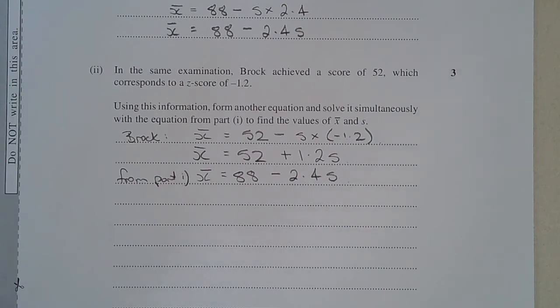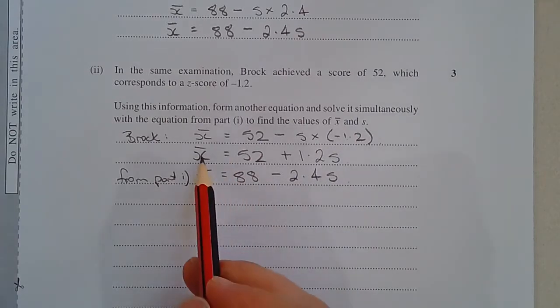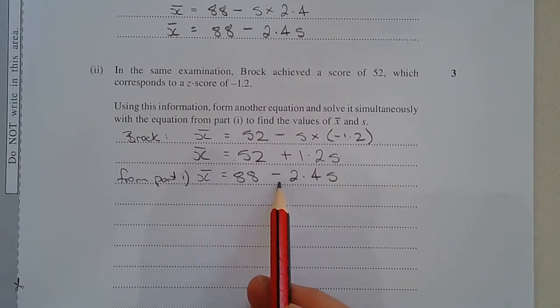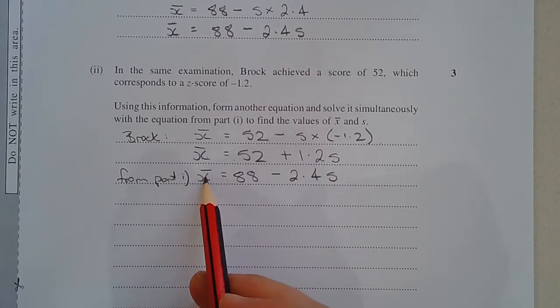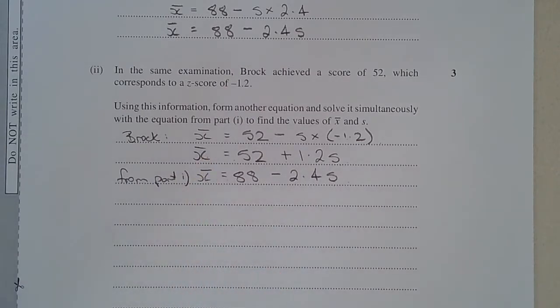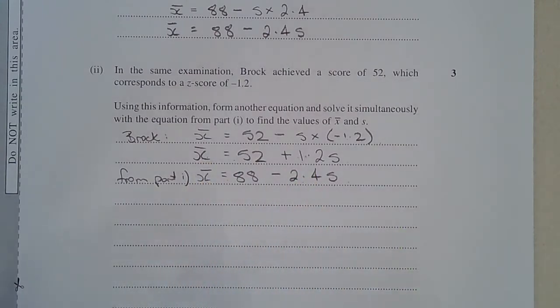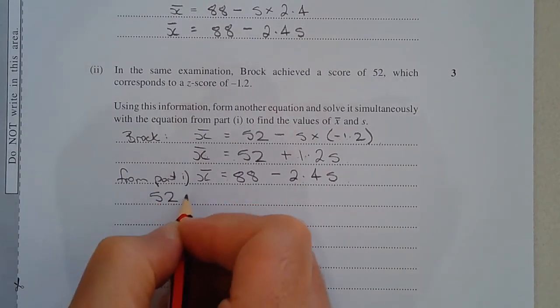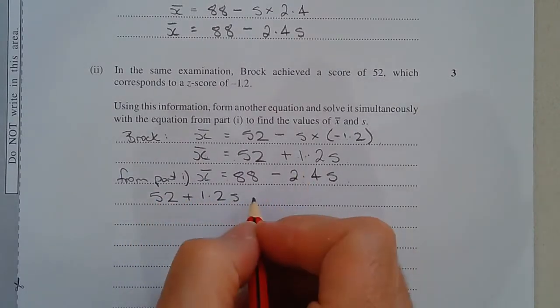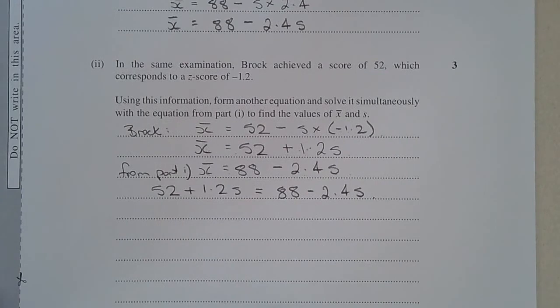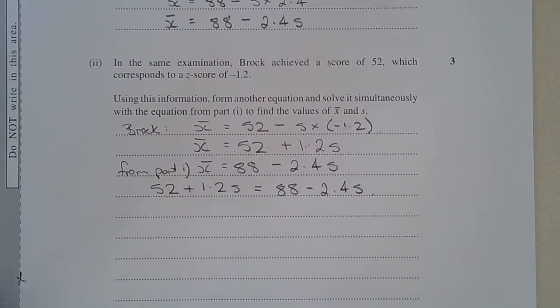Now we could either use elimination or substitution method. Actually, it doesn't really matter. We have x bar is equal to 52 plus 1.2s. x bar equals 88 minus 2.4s. These two x bars are the same. It's the same mean. It's the same group of data, so it's exactly the same average. So if the two left-hand sides are equal, that means the two right-hand sides must also be equal. So 52 plus 1.2s is equal to 88 minus 2.4s. So what we're going to do is solve for the standard deviation, and then we can solve for the mean. So sort of knocking out one of the variables.